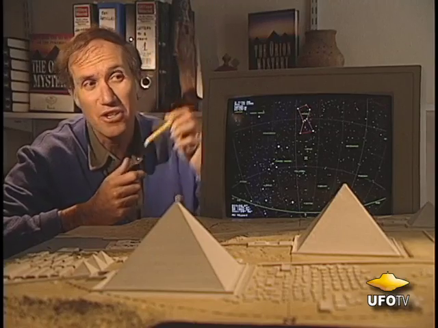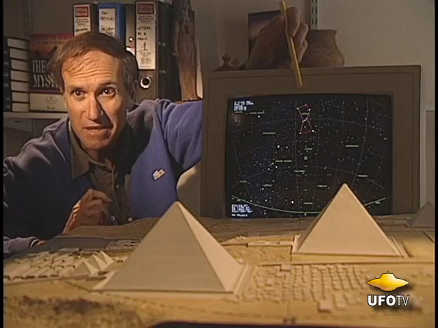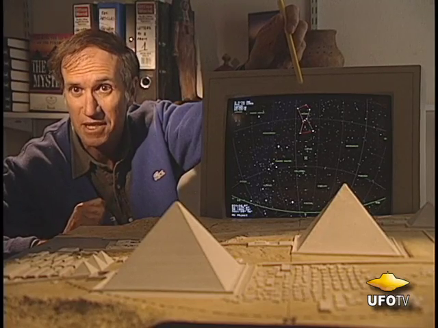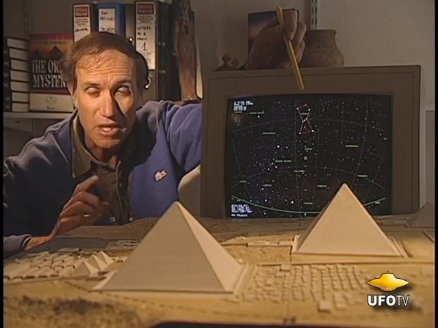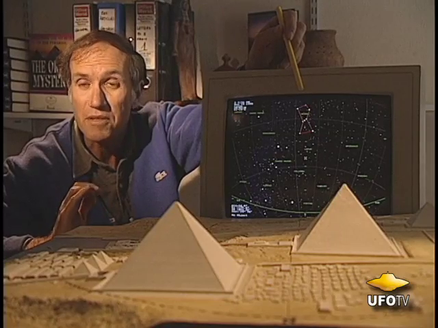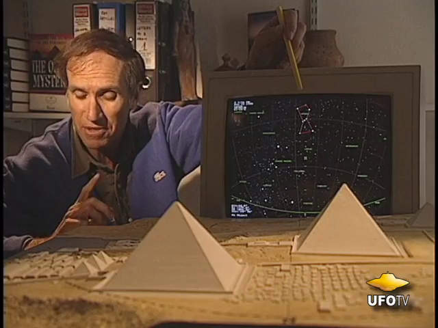Now let's look at the constellation of Orion. The Egyptians believed that this constellation was the representation of the god Osiris, and in this constellation was the kingdom of Osiris in the sky. And that is where they wanted to join. Now we know that there is a shaft inside the Great Pyramid that pointed precisely to Orion at the time the pyramid was built. Now how do we know this?